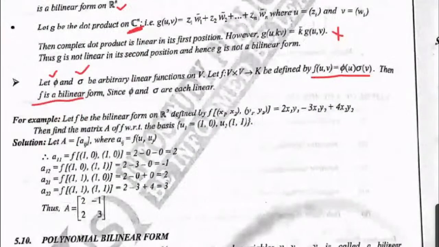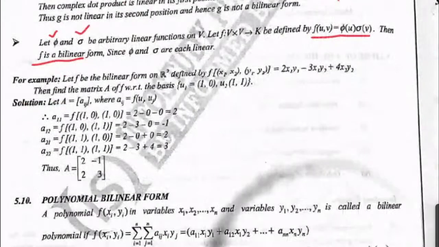For example, let f be a bilinear form on R power 2, defined by f of (x1, x2), (y1, y2) given by 2 x1 y1 minus 3 x1 y2 plus 4 x2 y2. So we have to find the matrix A with respect to the basis u1 equal to (1, 0) and u2 equal to (1, 1).